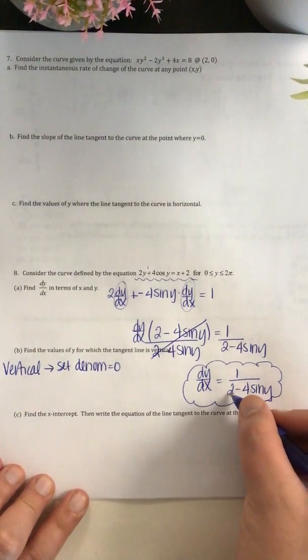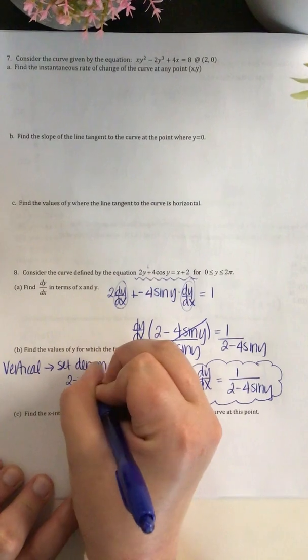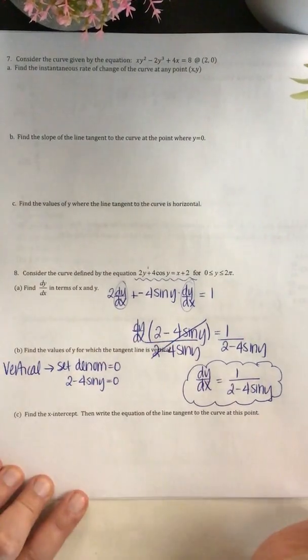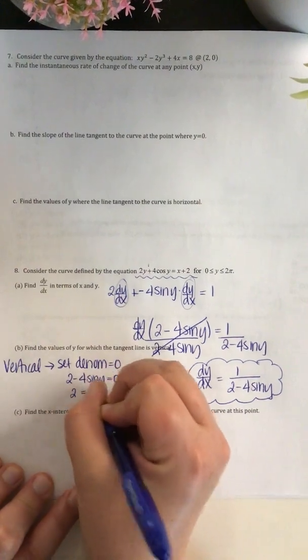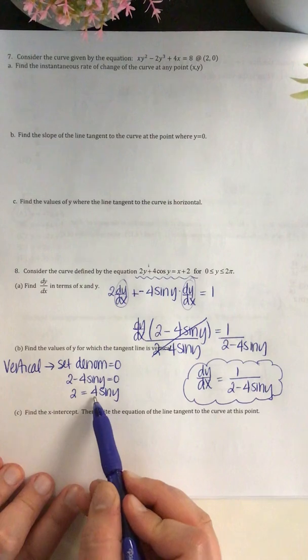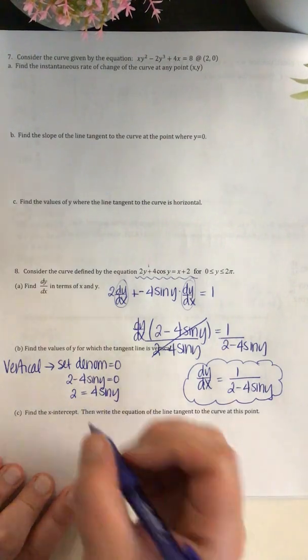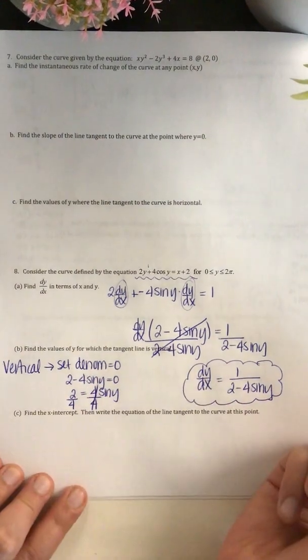So I'm going to do 2 minus 4 sine y equals 0. Then add that 4 sine y across. Now it's 2 equals 4 sine y. Then what next? Divide by 4. What's 2 over 4 the same as? 1/2.